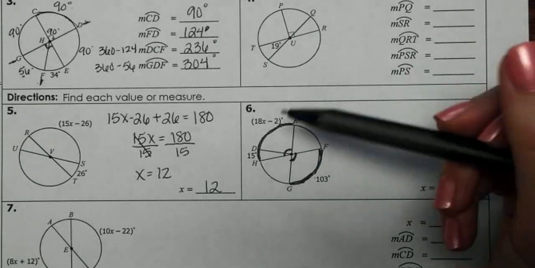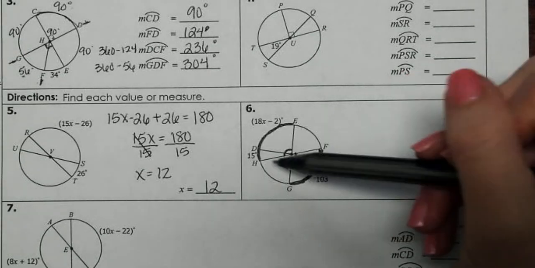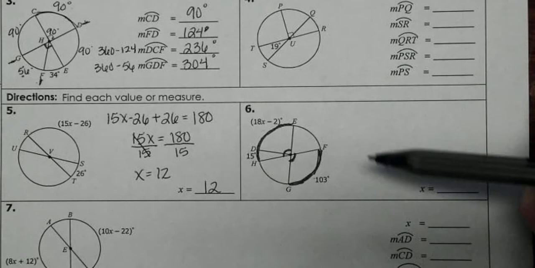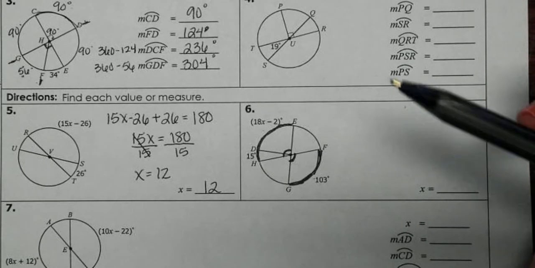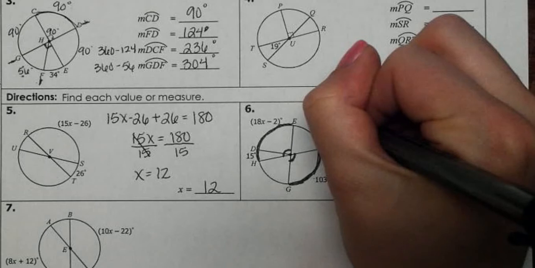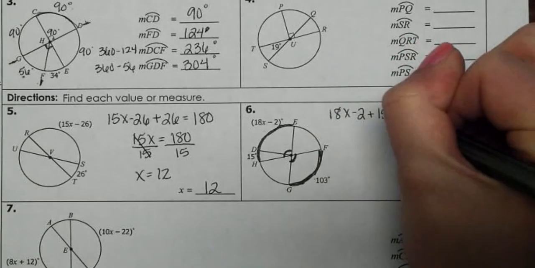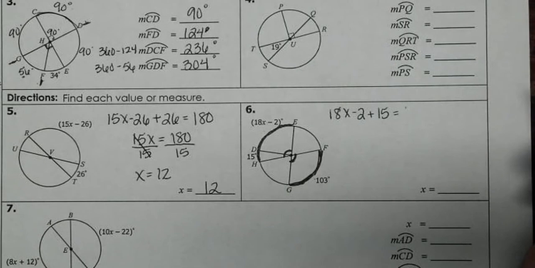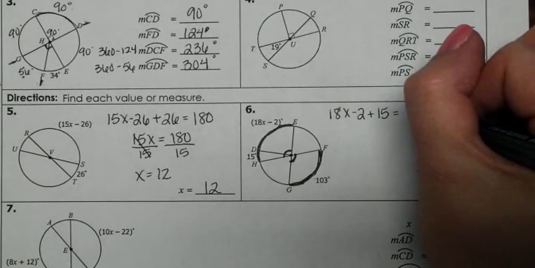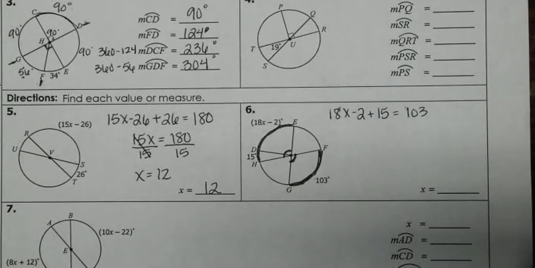So I can take these together and set that equal to 103. I can take these and set them equal to each other. So I'm going to take 18x minus 2 plus that 15, because they make up that arc together, and I'm going to set it equal to 103. So I've got to combine my like terms first.